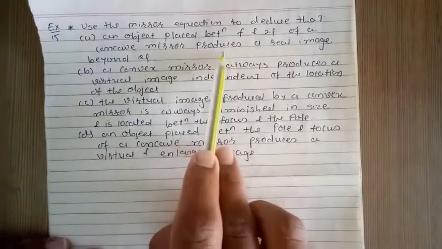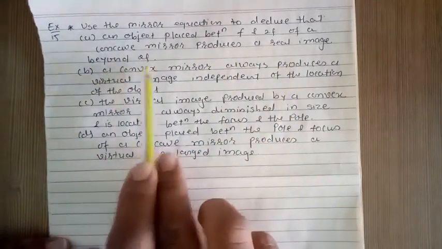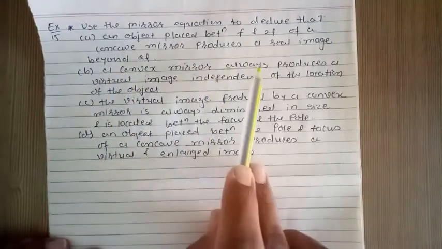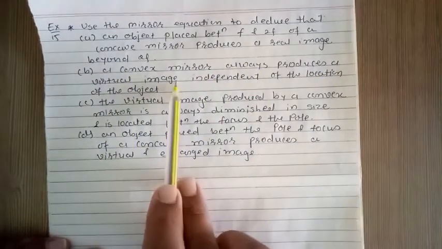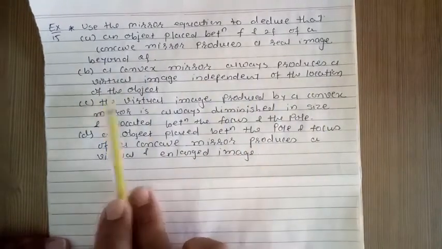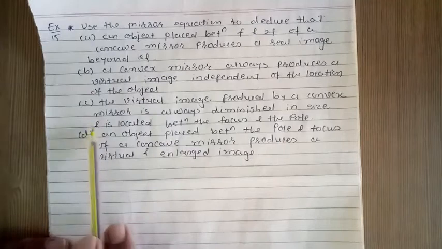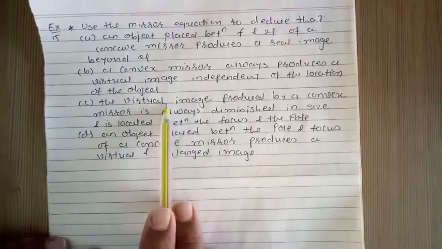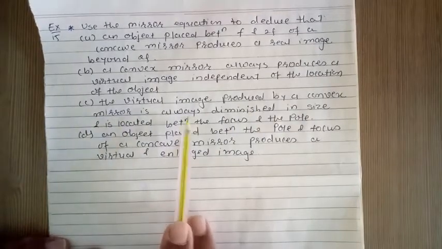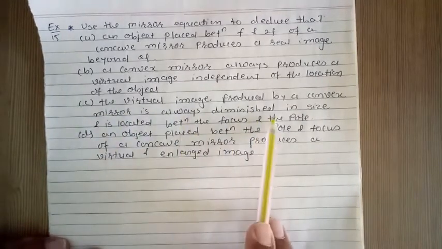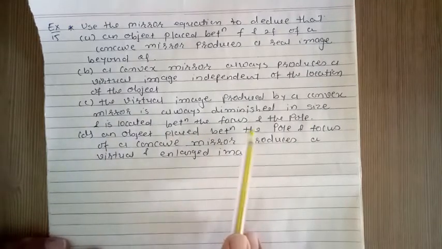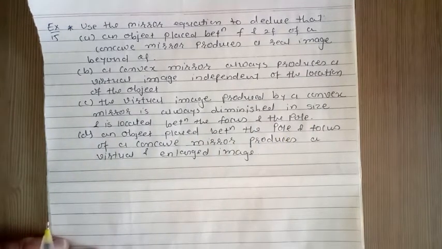concave mirror produces a real image beyond 2f. Second, a convex mirror always produces a virtual image independent of the location of the object. Third, the virtual image produced by a convex mirror is always diminished in size and is located between focus and the pole.